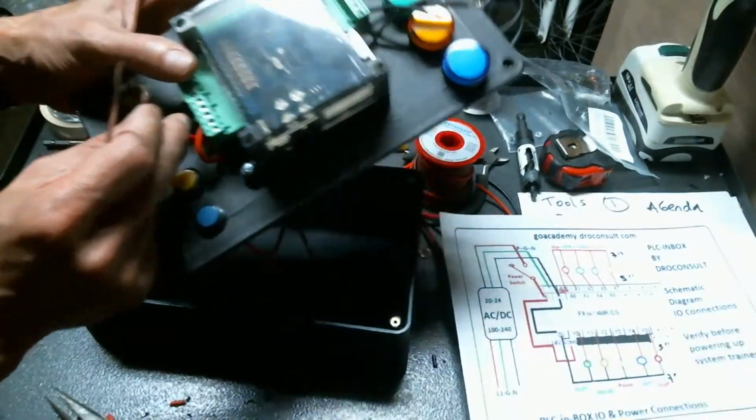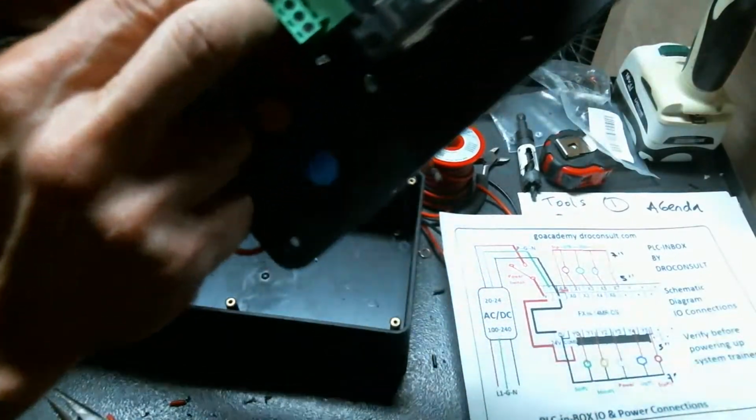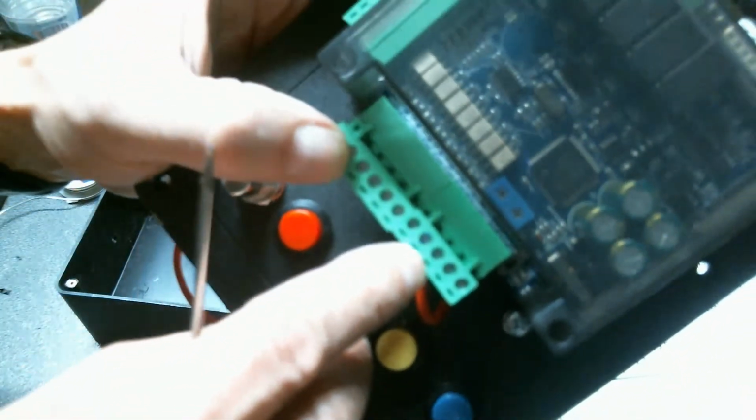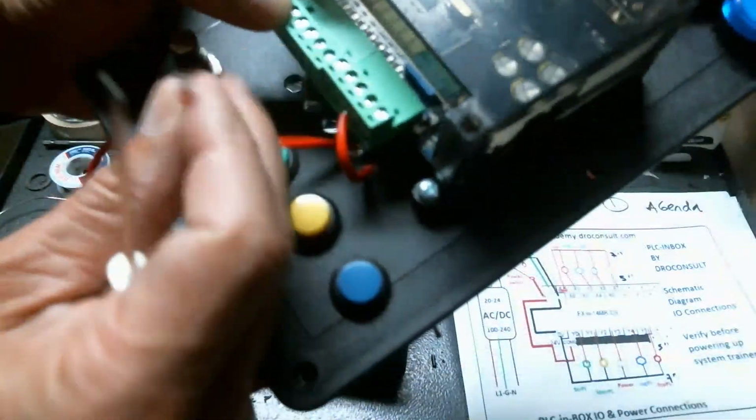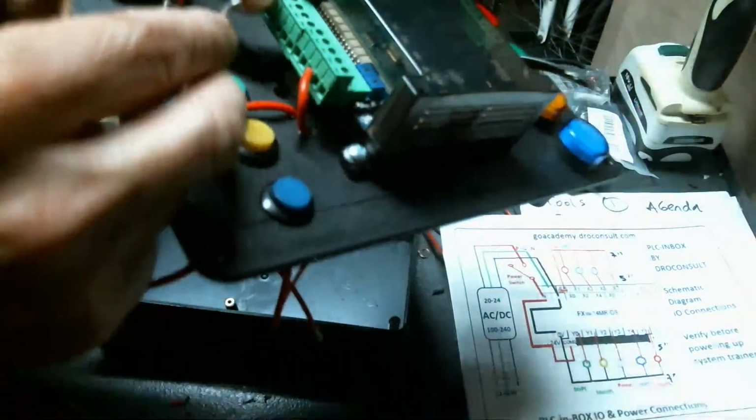When you get the controller, you're going to see tiny little letters, maybe you can see them right there. There are letters printed, almost hidden, that tell you the terminal labels. The first one is DC plus, DC minus. Third one is common. And then X0, X1 is what I'm going to connect this one to. So that's terminal number 5.